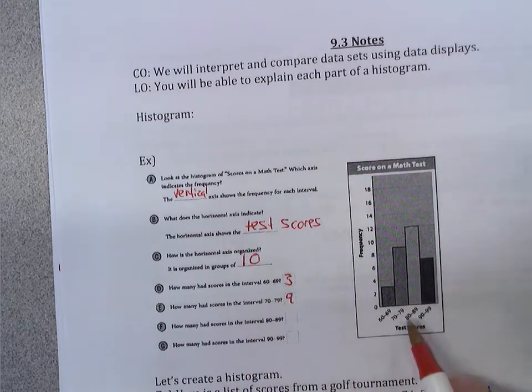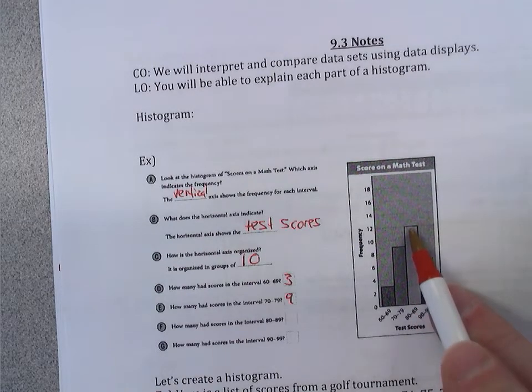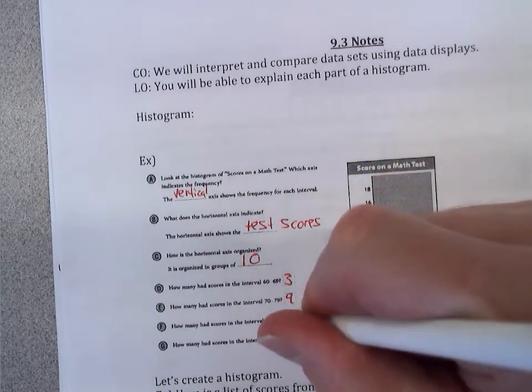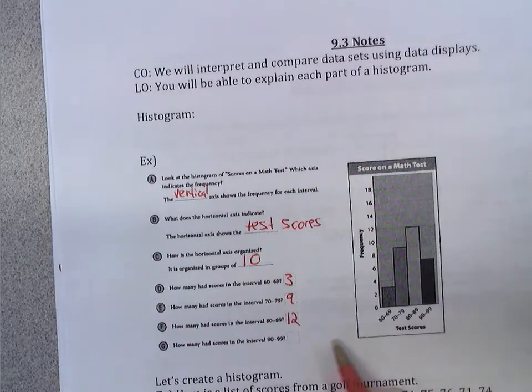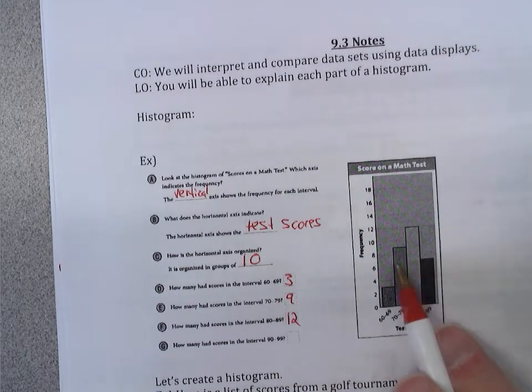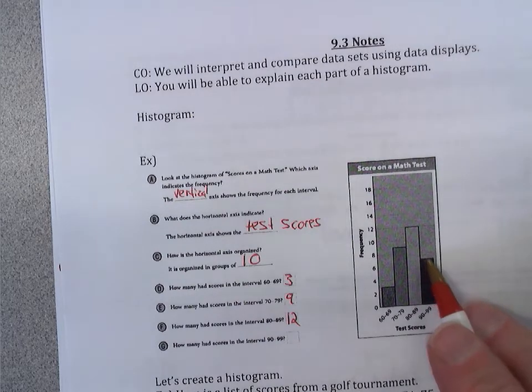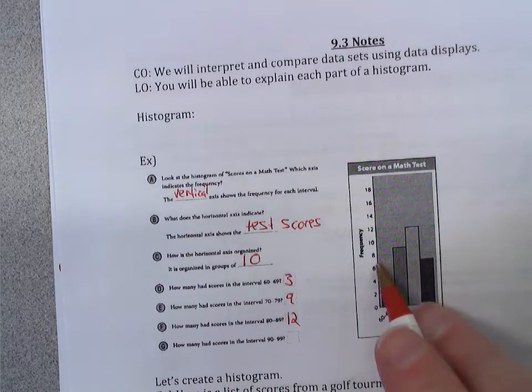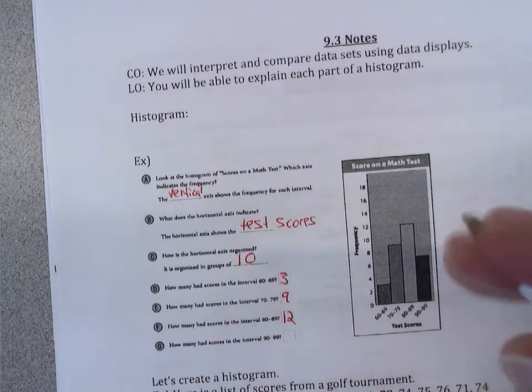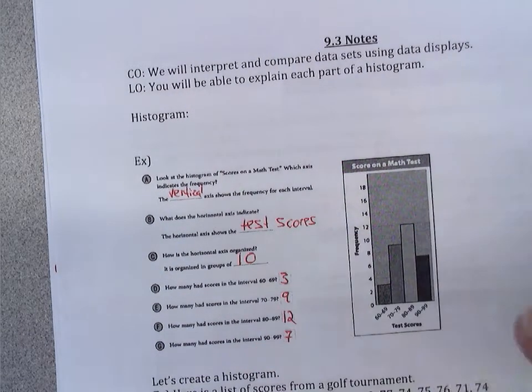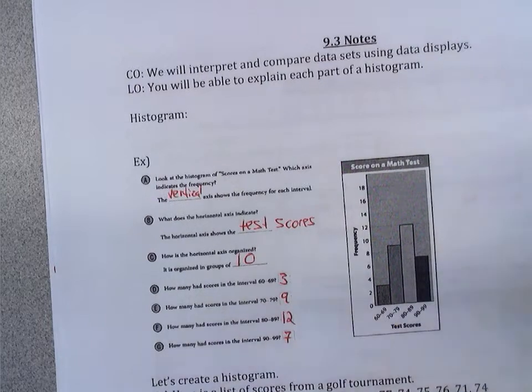How many scores between 80 and 89? It looks like we're right at 12. Between 90 and 99, let's see, we were right about here. It looks like about 7 students. Okay, it's about 7 students. All right, great.